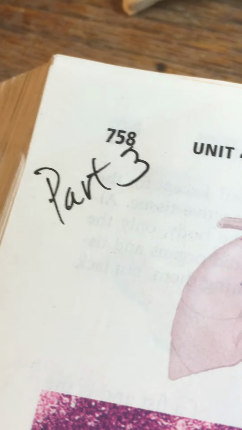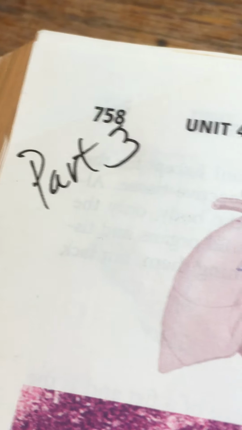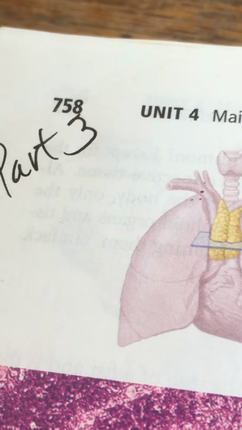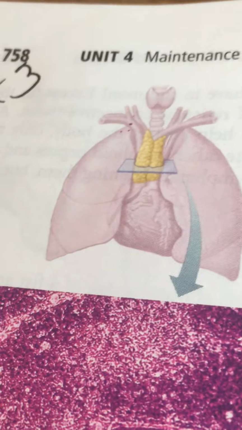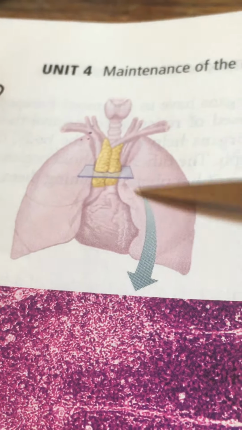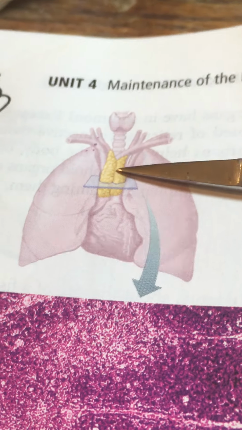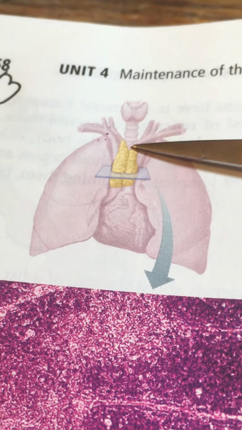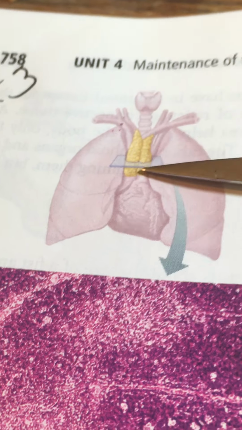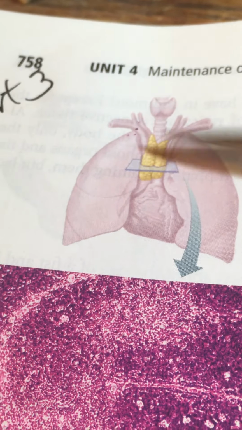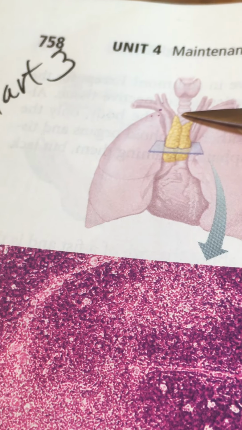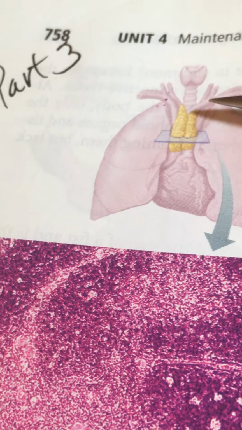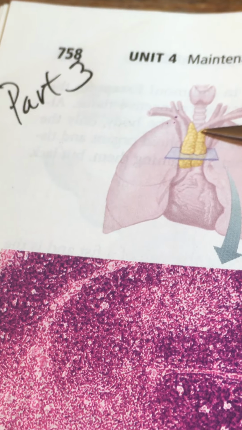This is part 3 of the lymphoid or lymphatic system, and we're now looking at the thymus, right here. It's just underneath the sternum in the newborn child, and it goes through a developmental cycle from birth until puberty. It really peaks as one approaches puberty, and then declines after puberty in the early teens, and is more or less gone by adulthood.